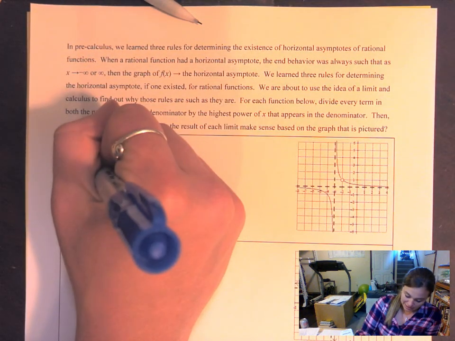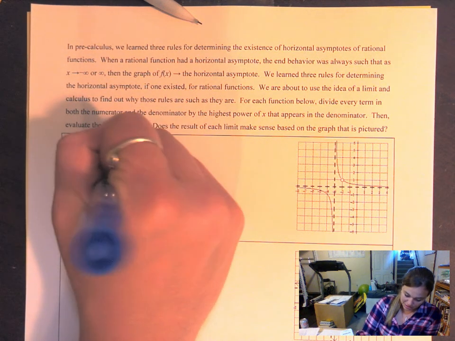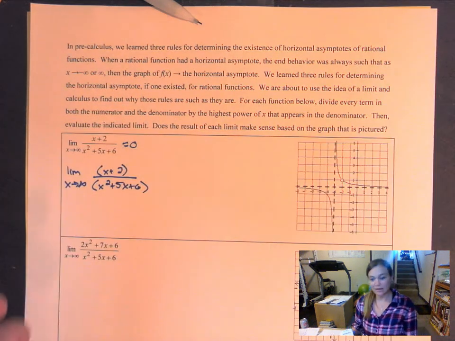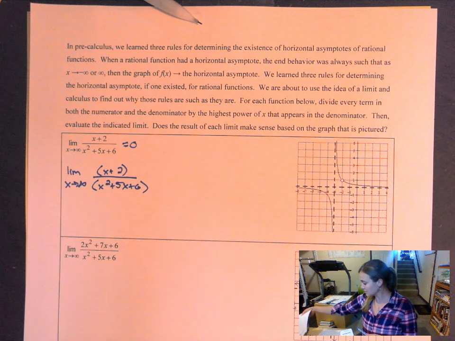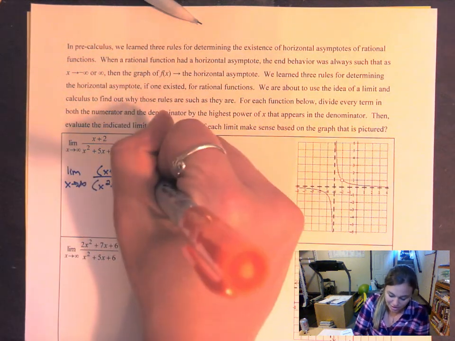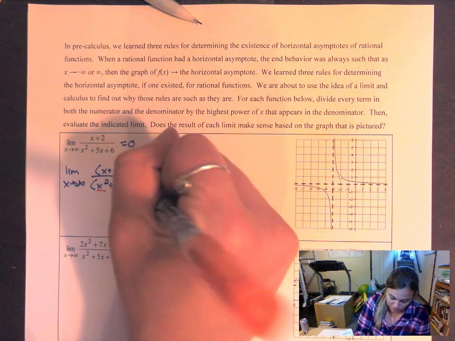I'm going to say x plus 2 in the denominator, x squared plus 5x plus 6. So everything right here is what was already given. I'm just rewriting the problem. But I need to multiply this by 1 over whatever the highest degree in the denominator is. So I'm going to start here, and I see this x squared. That's what I'm going to use.